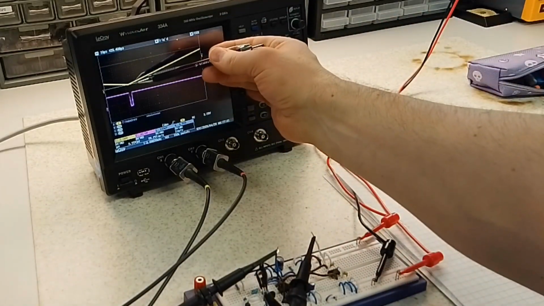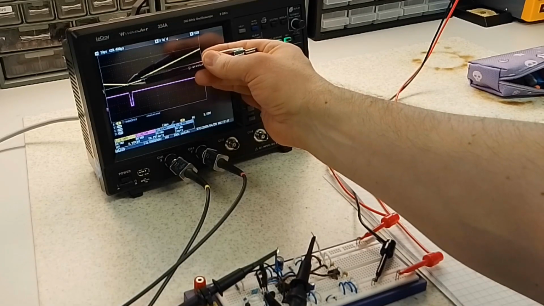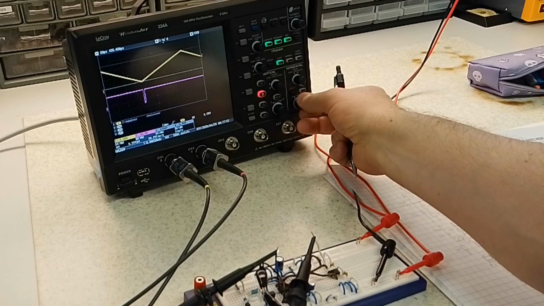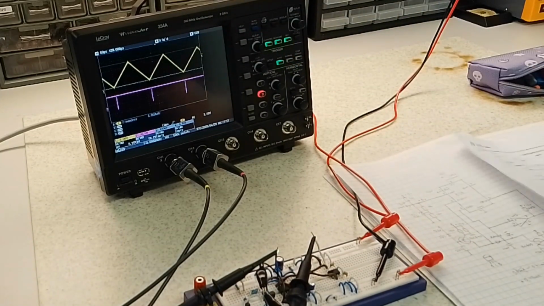And we can see here also it goes very nice to GND, which is 0 volts, and also very nice to 5 volts.